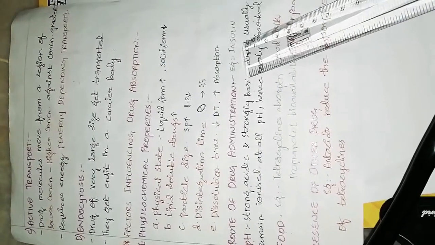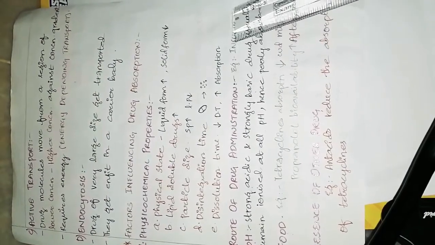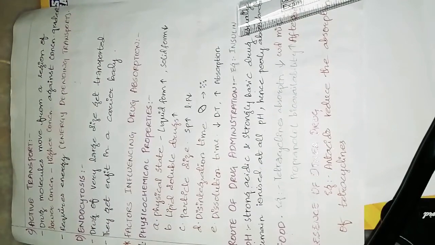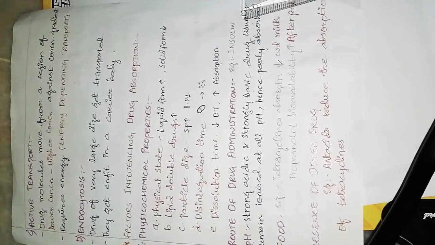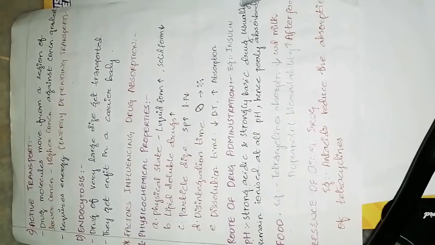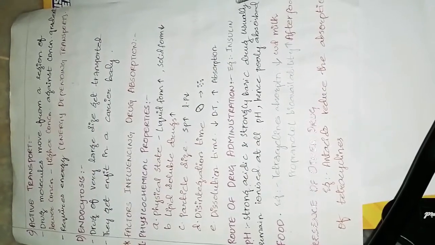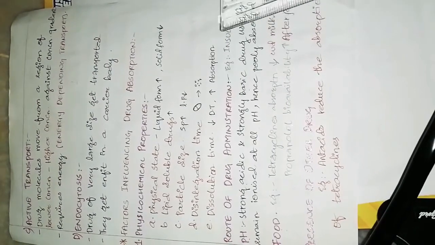Next is route of administration. Some drugs like highly polar compounds do not get absorbed through the GIT, hence they are given parenterally. Examples are insulin and gentamicin. Insulin is given parenterally because it gets degraded in the GIT upon oral administration. This is the most common example of route of administration affecting drug absorption.